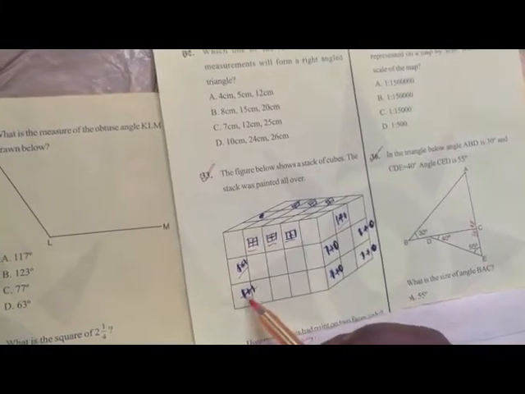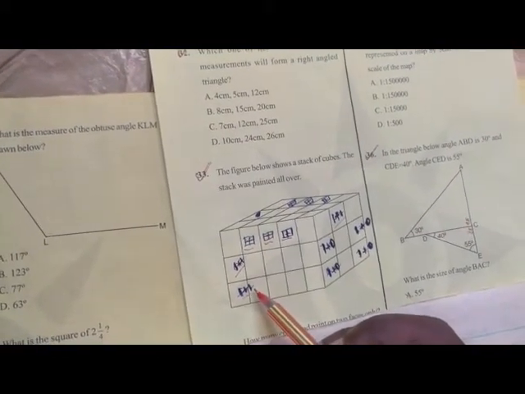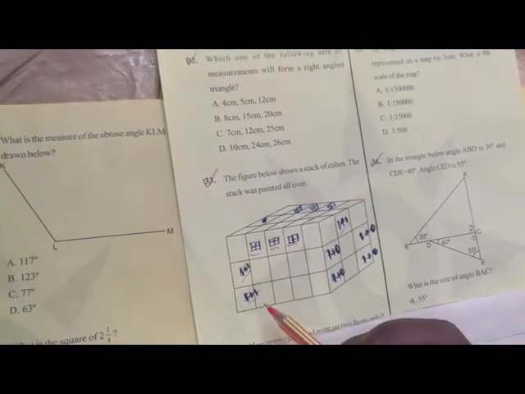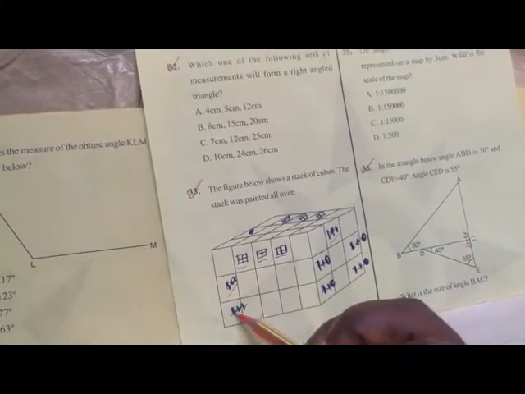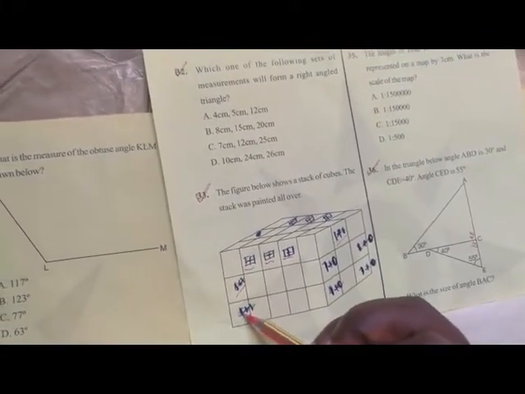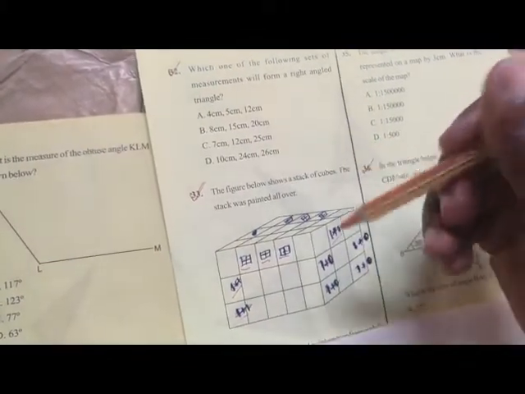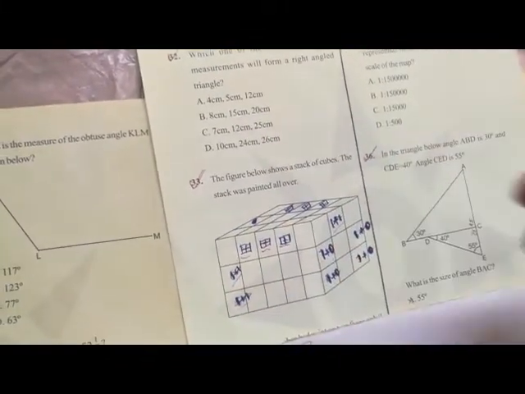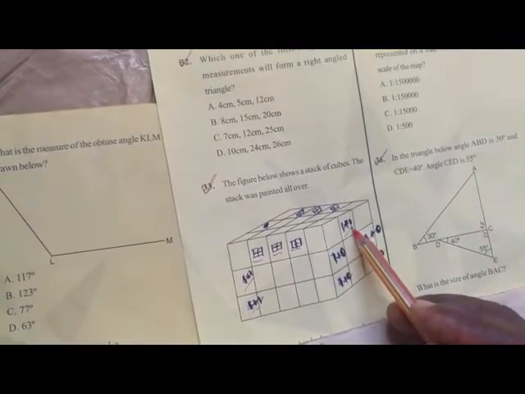Therefore, 1 plus 1 times 3. For this cube, there is the other one on the other side, and this one the other side, and this one the other side.